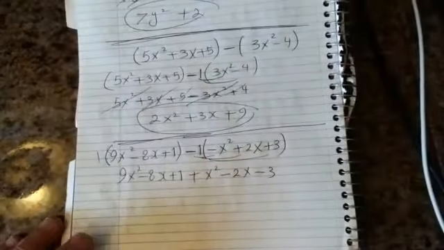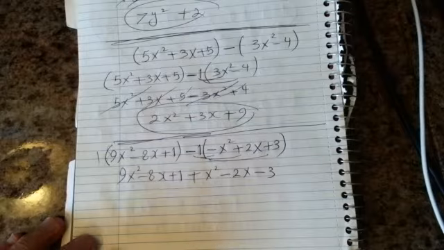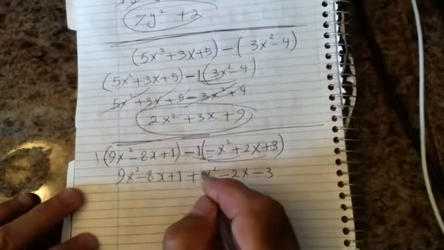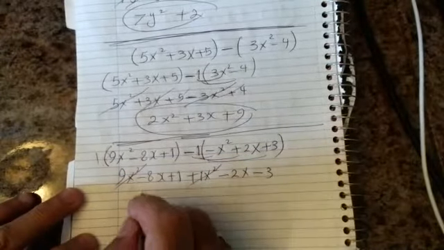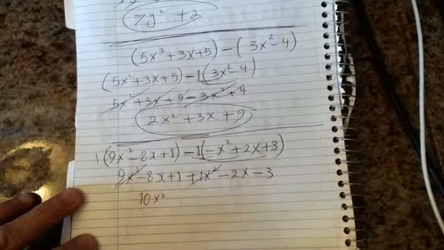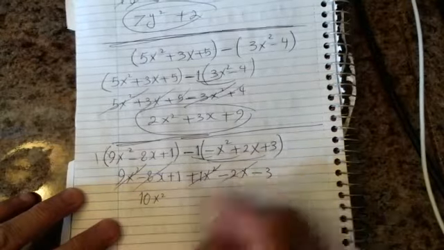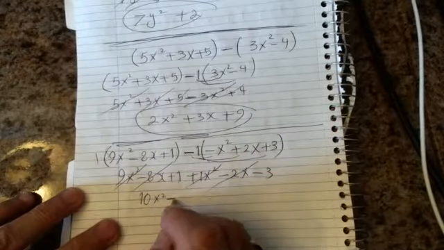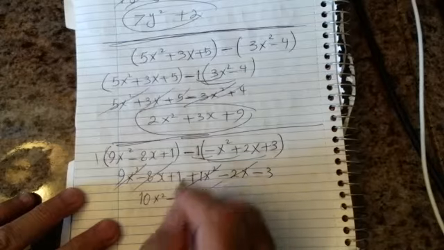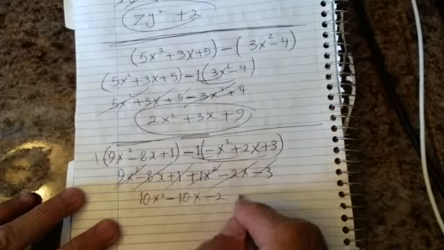All right. So 9x² plus 1 is 10x². -8x and -2x, -8, -2 is -10x. 1 and 3 is -2.